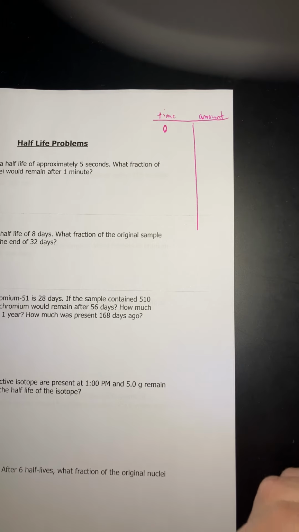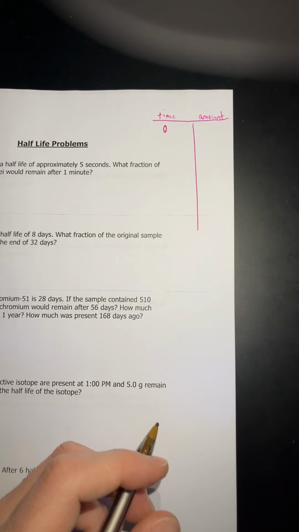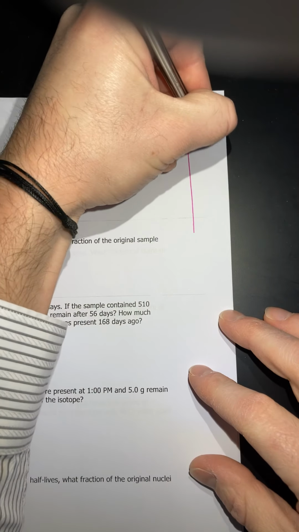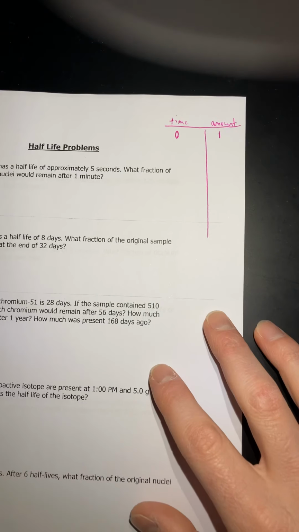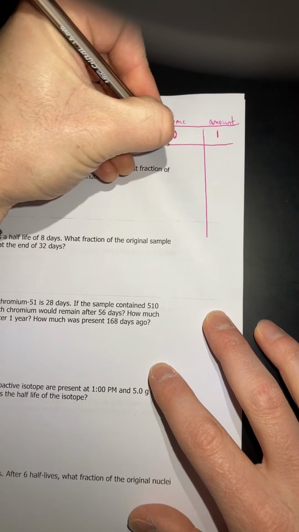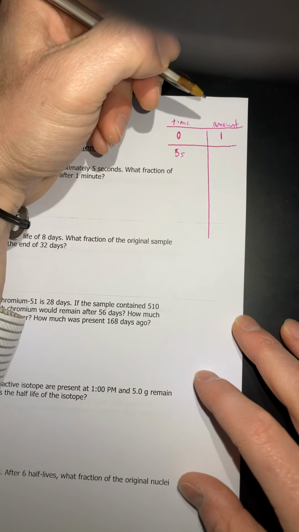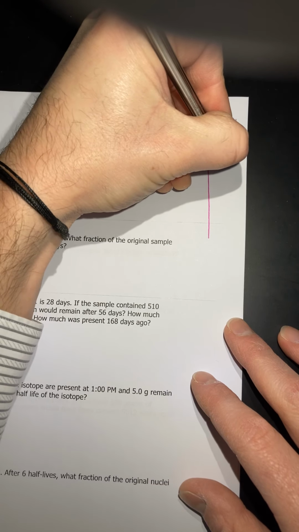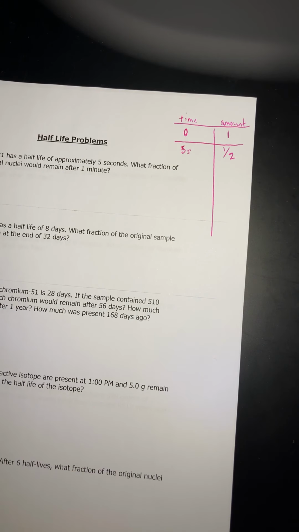No. At time 0, you have 1. What's 100% of a fraction? 1. So that means that you have 1. That's what you're starting with. Now, the half-life is 5 seconds. So after 5 seconds, how much are you going to have left? You're going to have half. So 1/2. Because it's asking about fractions, I wouldn't turn it into a decimal.